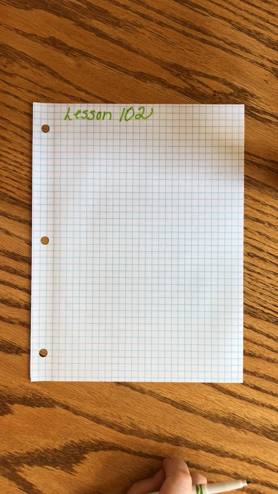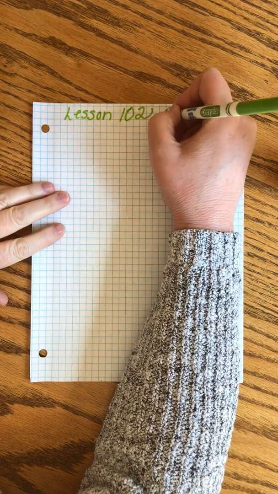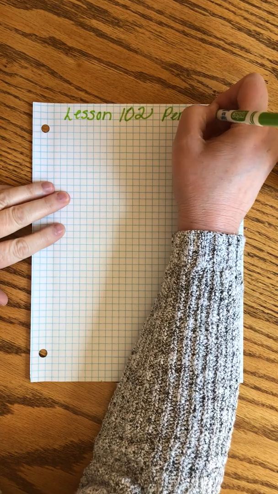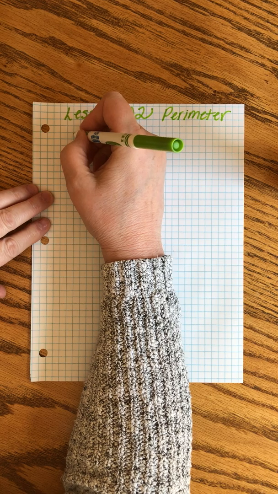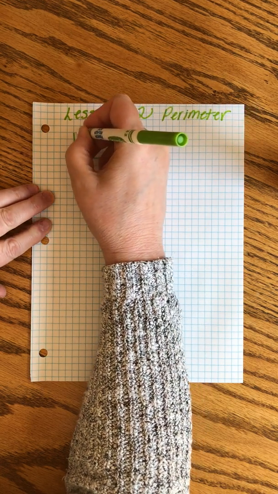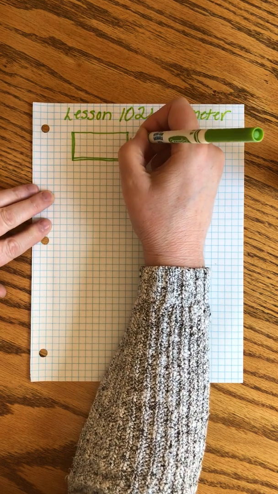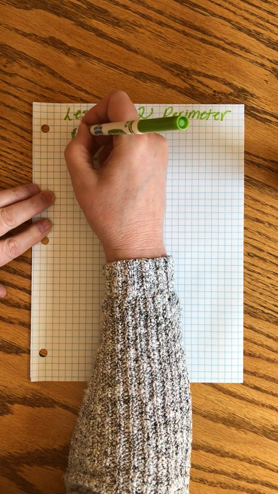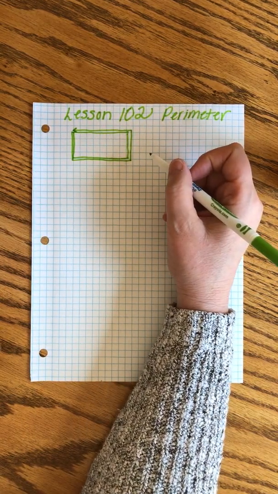Saxon Math 7-6, Lesson 102. The topic is perimeter. Now, you probably remember that perimeter just means the measure of the distance around an object. That is a rectangle, and that's me measuring the rectangle.